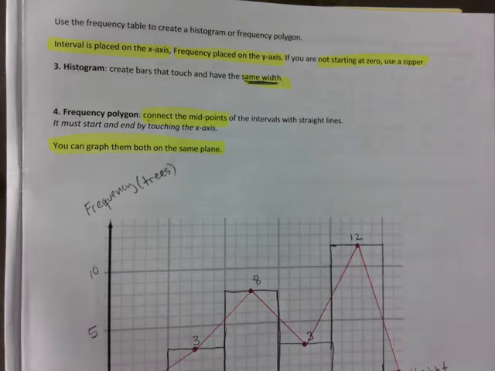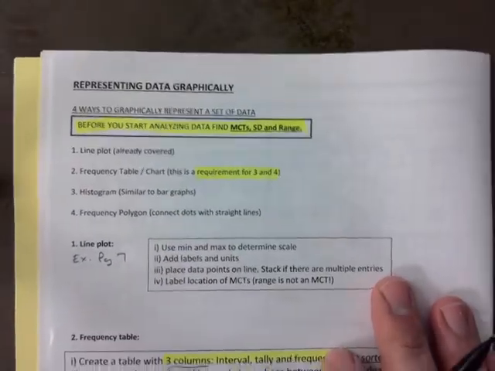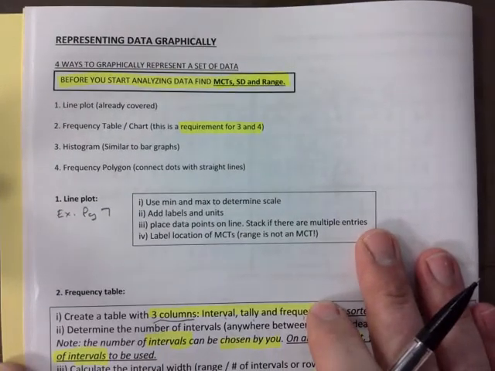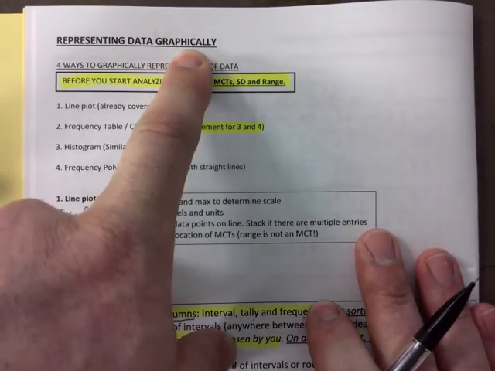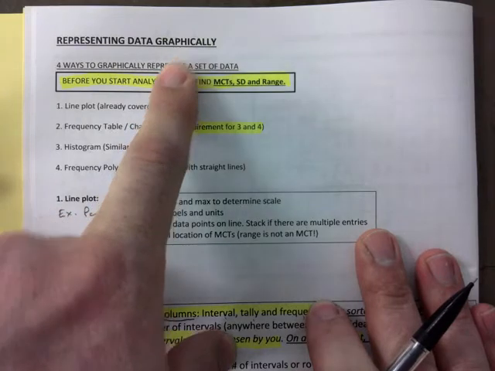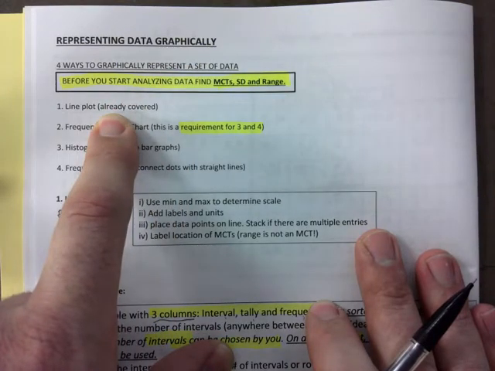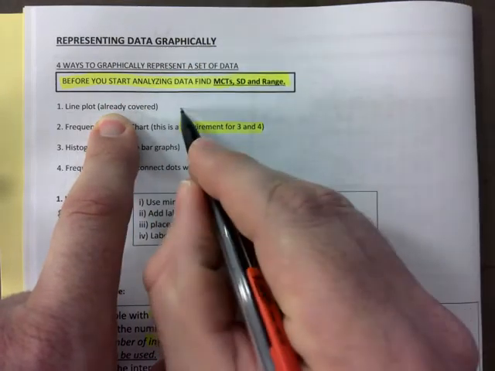Just a quick recap. What did we do yesterday? We started to talk about graphically arranging or representing data. Line plots we've already covered.